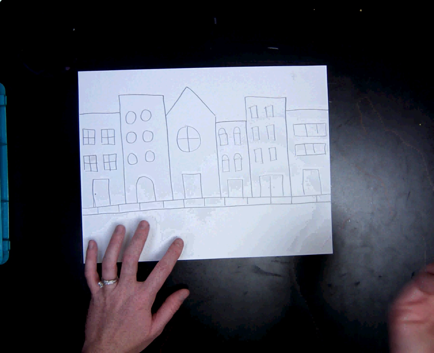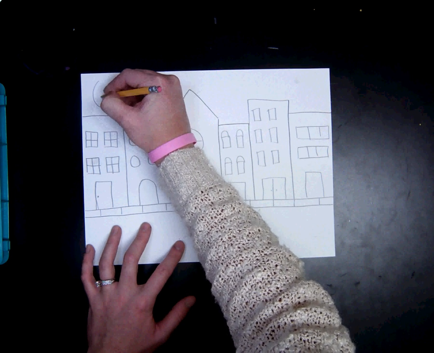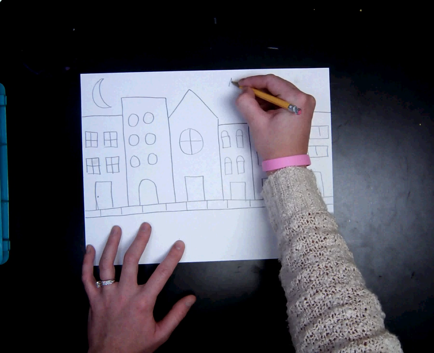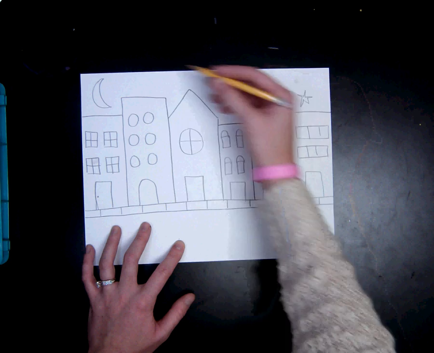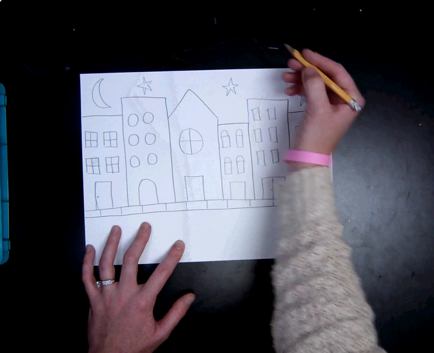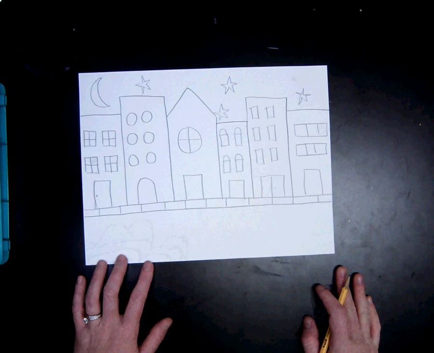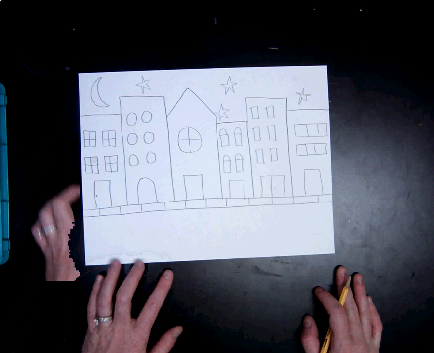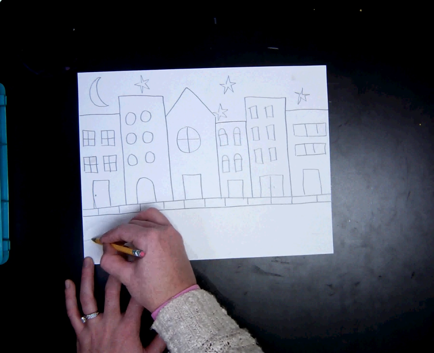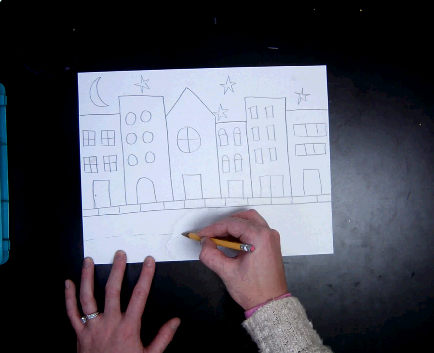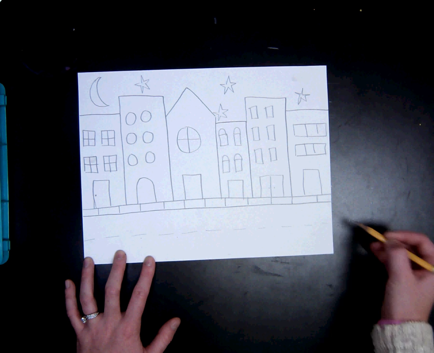So I think I will do nighttime, so I'll put a crescent moon, put some stars. You can make your own creative choice. Maybe it's raining, so go ahead and draw your sky. Then on my road, the last step is to add the yellow lines through the street.